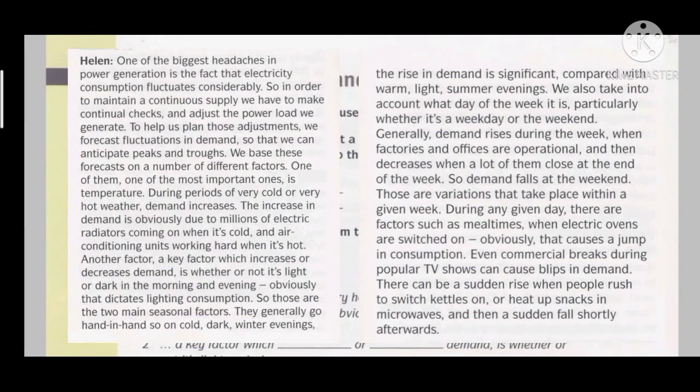Helen: One of the biggest headaches in power generation is the fact that electricity consumption fluctuates considerably. So, in order to maintain a continuous supply, we have to make continual checks and adjust the power and load we generate. To help us plan those adjustments, we forecast fluctuations in demand so that we can anticipate peaks and troughs. We base these forecasts on a number of different factors.